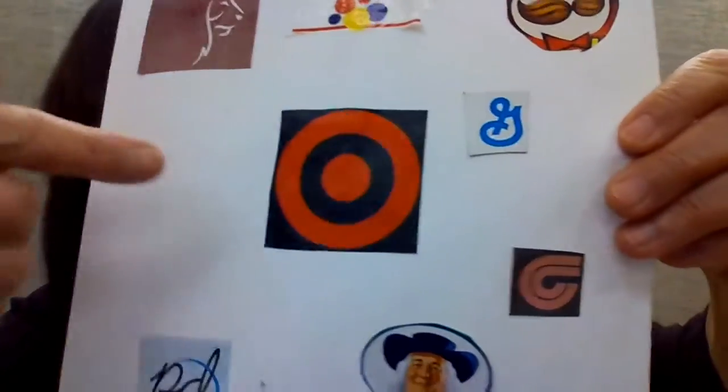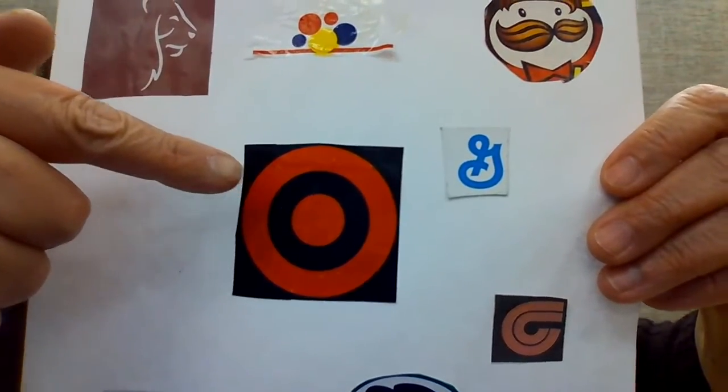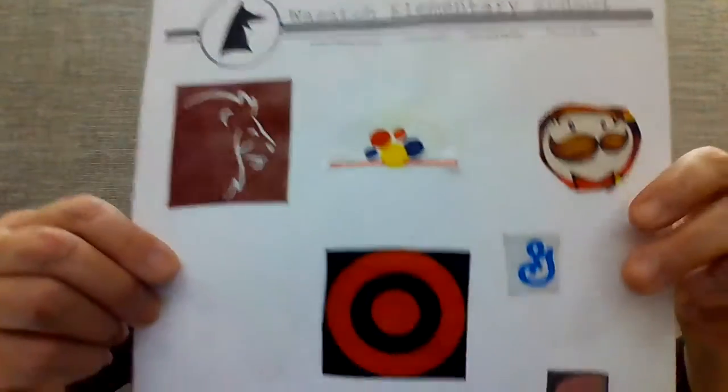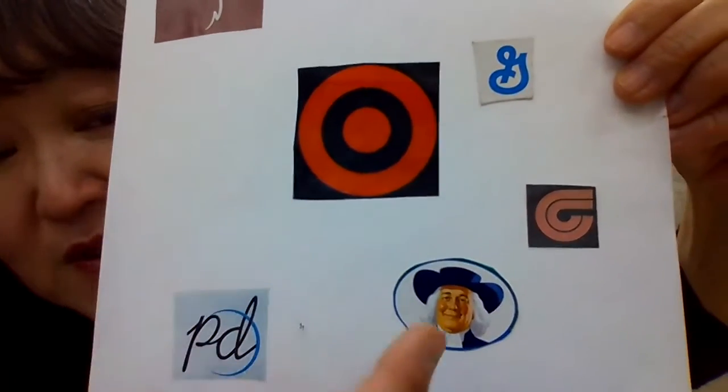Okay, what's that middle one right here? What's this? You're right, Target. Okay, did you know that Wasatch has a logo? That is the Wasatch logo right there. It's a silhouette of Satch. Okay. Now some logos are more famous than others. What's this one right here?